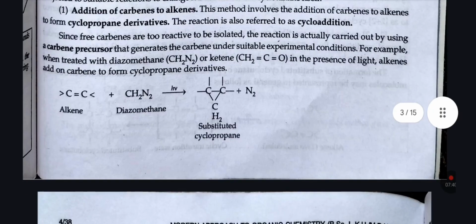First, addition of carbene to alkene. The method involves the addition of carbene to alkene to form cyclopropane derivative. The reaction is also referred to as cycloaddition.